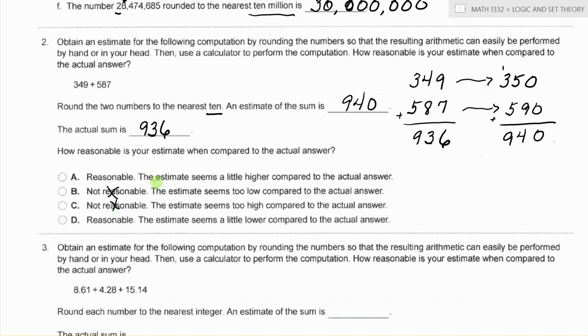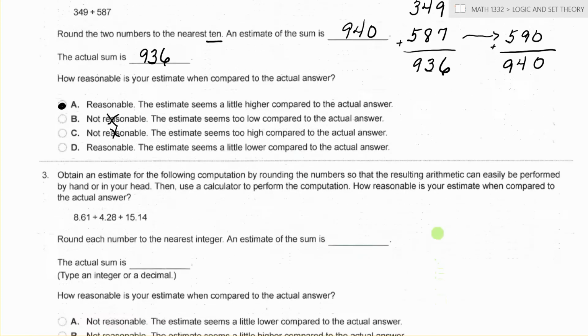Then it goes on to say the estimate seems a little higher. The estimate seems a little lower. Well, the estimate's 940. The actual sum is 936. So the estimate seems higher. So I will use choice A. All right, let's look at the next one.